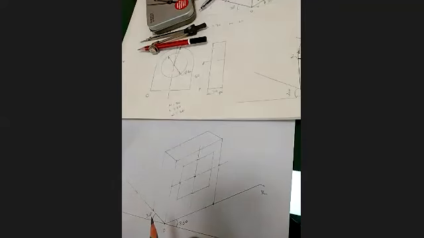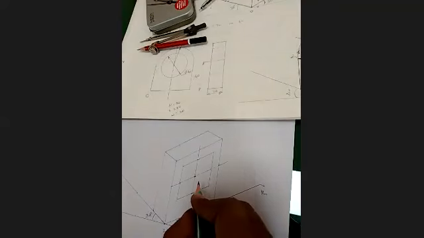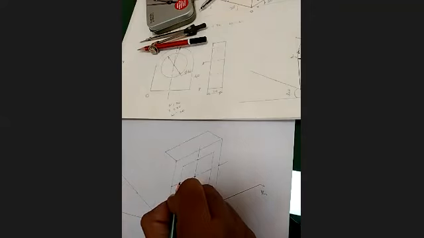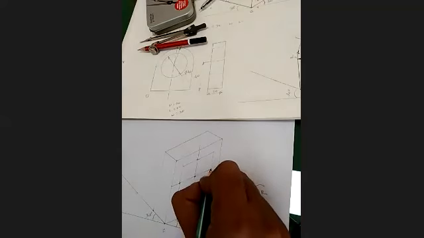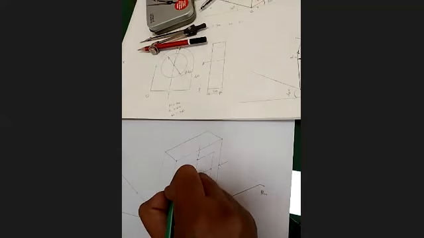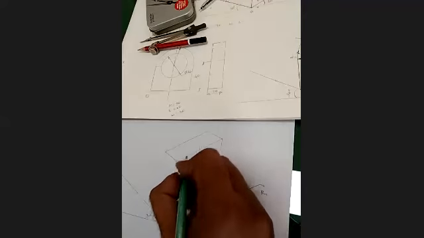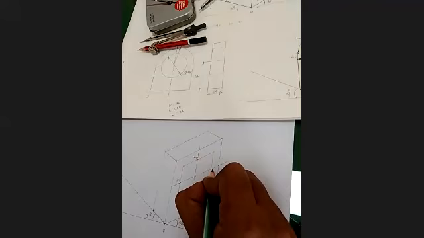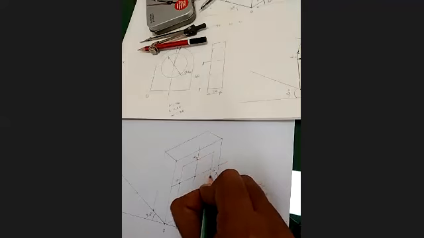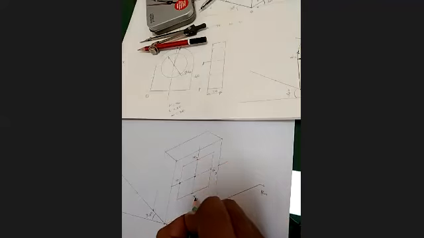Yes, sir. Okay. Now the next, for just sake of understanding, I'm going to name the points. Okay. Suppose for midpoints on this line, I will say M1, M2, M3, and M4.